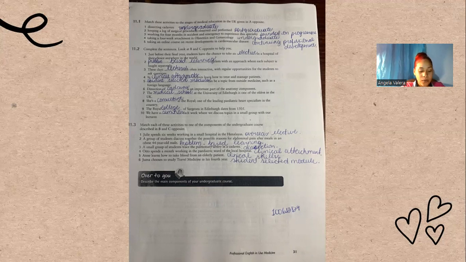Undergraduate: take an online course of resume development in cardiovascular disease. Continuing professional development. Complete the sentences. Look at B and C opposite to help you. Just before their final year, students have the chance to take an elective in a hospital anywhere in the world. Problem-based learning: we approach it with each student and staff separately.